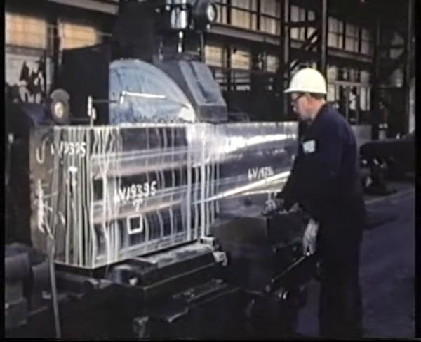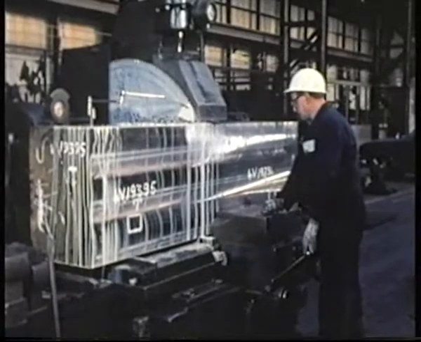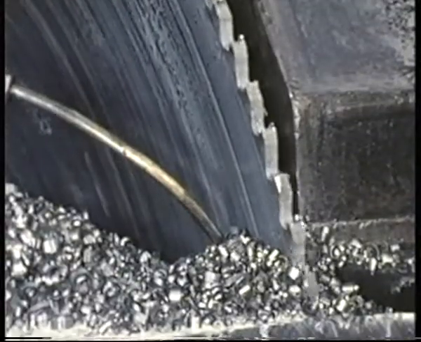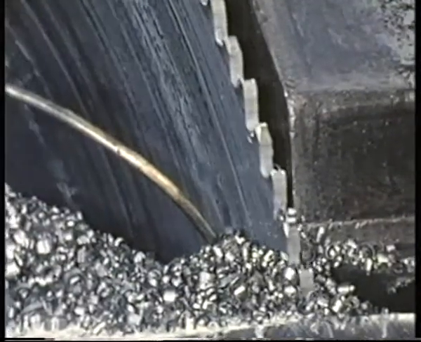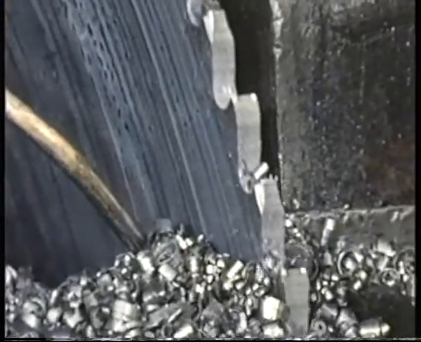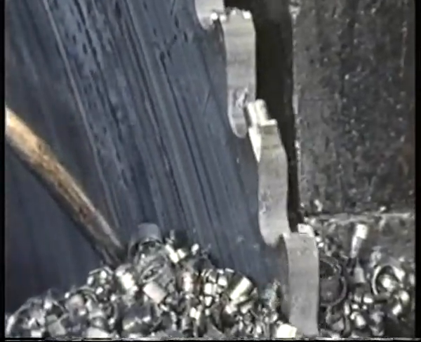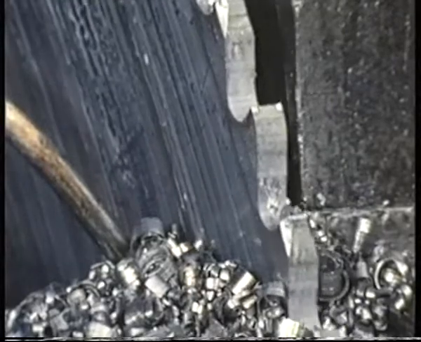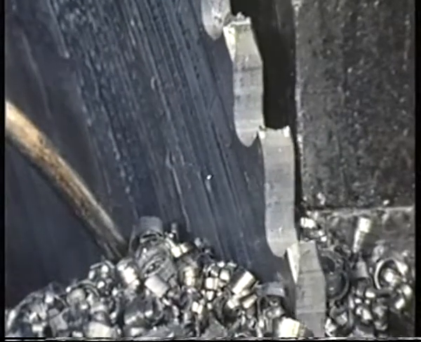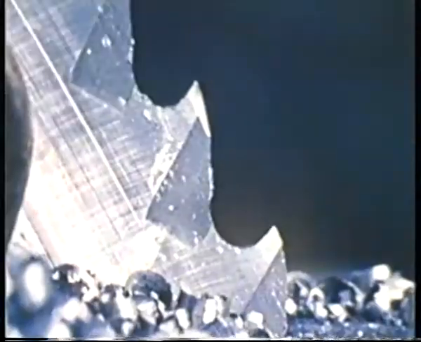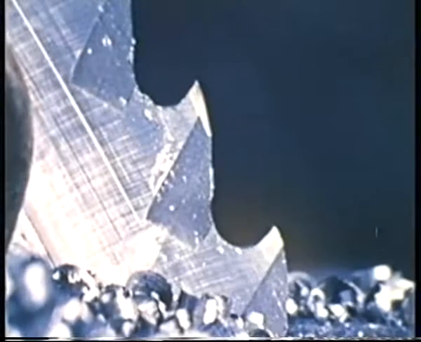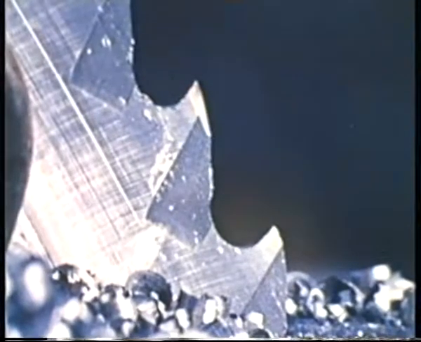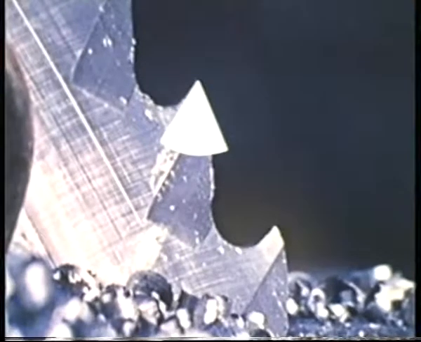Let's take a closer look at some of the cutting tools used in engineering. This is a cold saw. It's used to cut through huge slabs of steel. The blade is made up of a number of cutting edges or teeth, each similar in shape. They have what's usually described as a wedge shape.